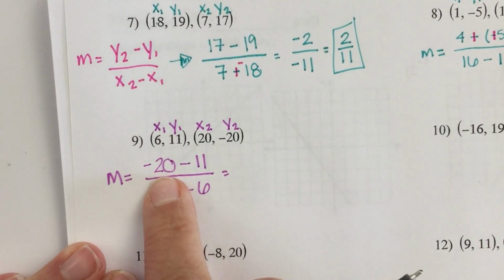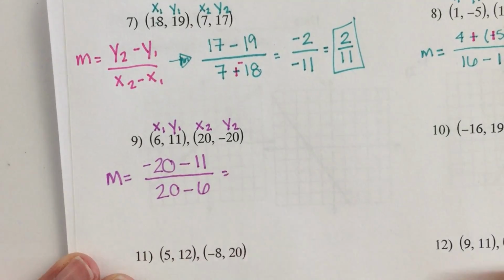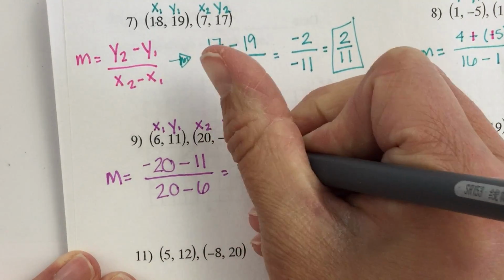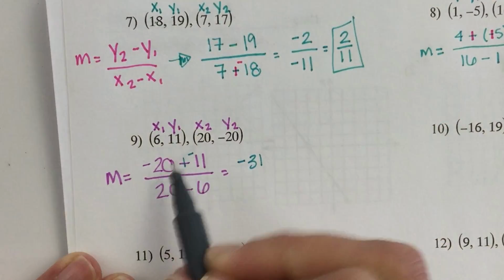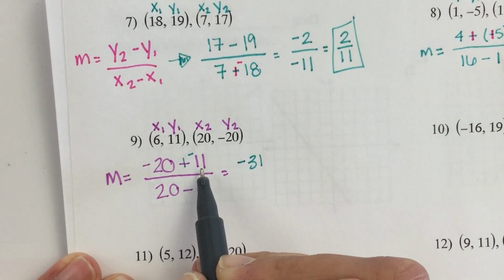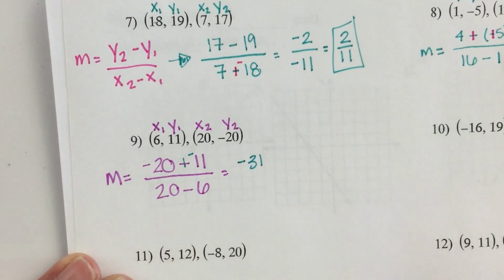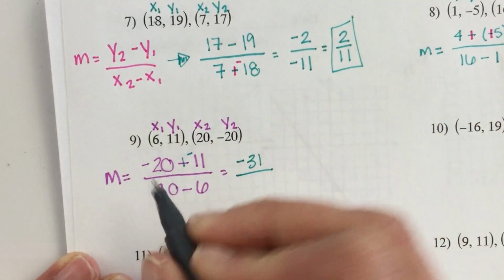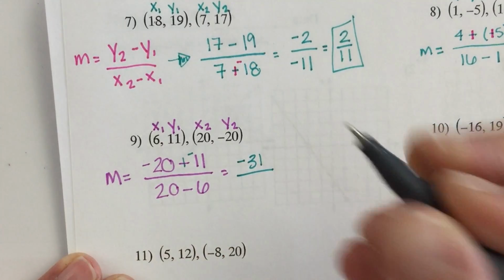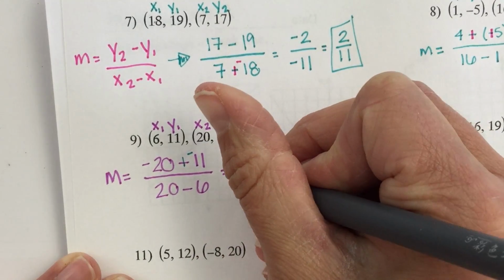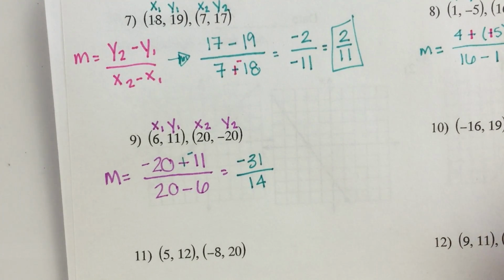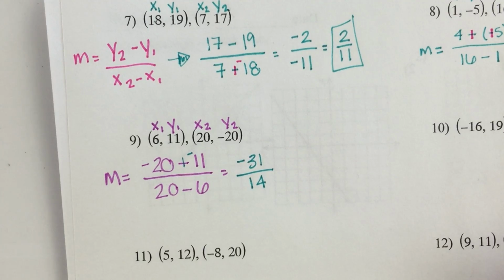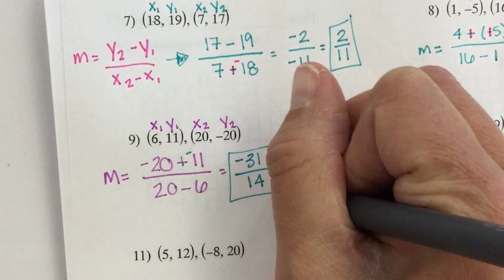So this one, it's -20, and I'm decreasing it 11 more. So that would give me a -31. The other way to think about it is adding the opposite. Got 20 on the negative team, 11 more on the negative team. We end up with 31 on the negative team. 20 minus 6 gives us 14. And 31 and 14 just really don't have anything in common. That's your answer.